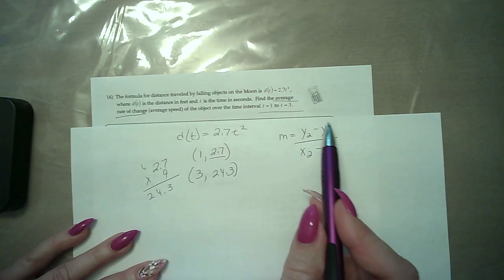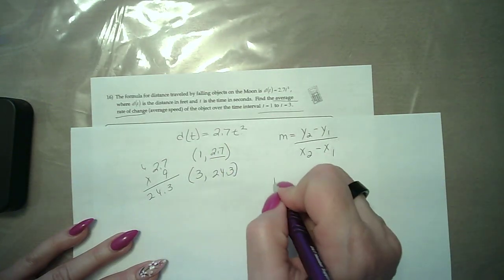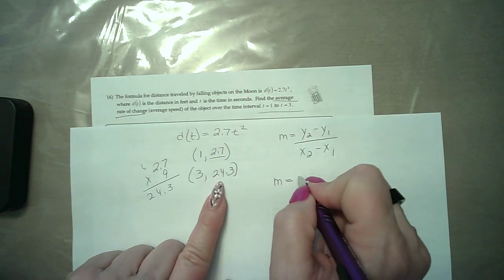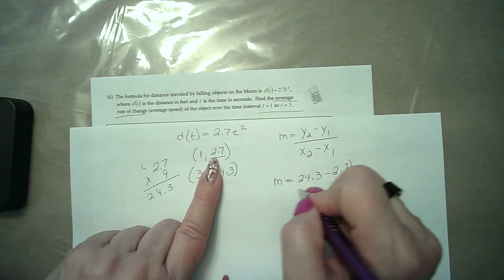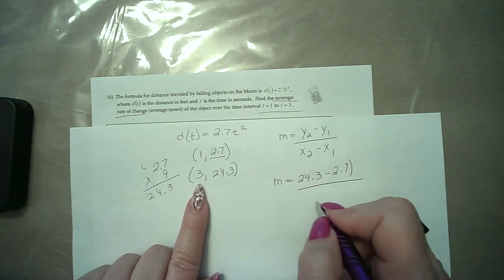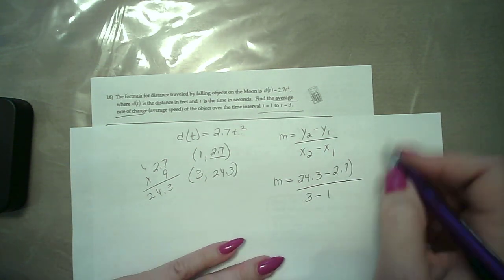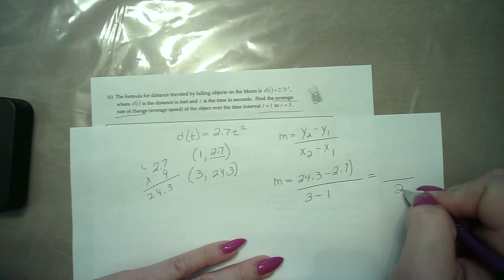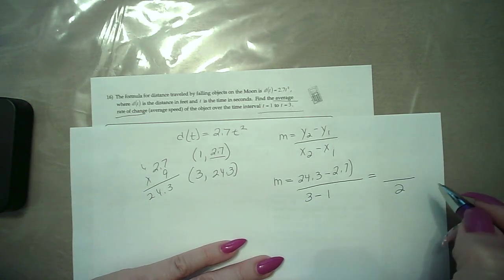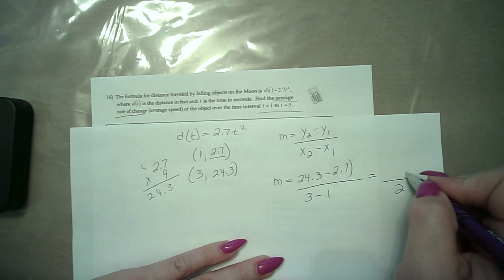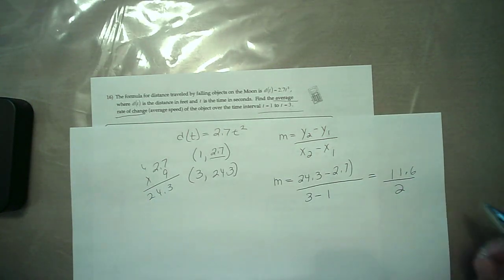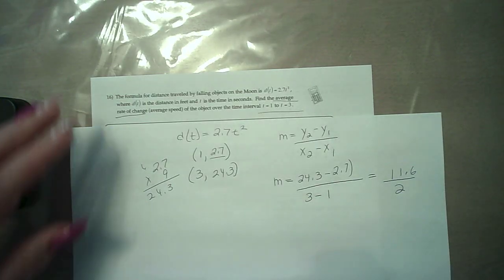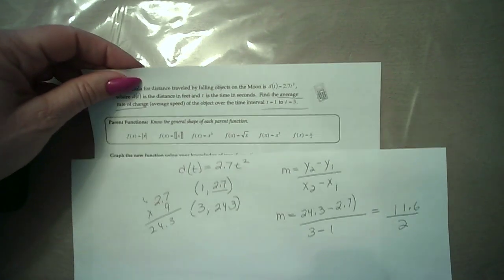And then we're going to plug that into the slope formula. So slope is y2, 24.3, minus y1 over, I don't know why I put parentheses there, 3 minus 1. So the denominator is 2, and again, I don't know why I didn't bring a calculator. 6, 3, 1. I think that's right. I did that quickly in my head, and then you would just divide it by 2. Okay, you guys could do the math. I just wanted to show you how to set it up.